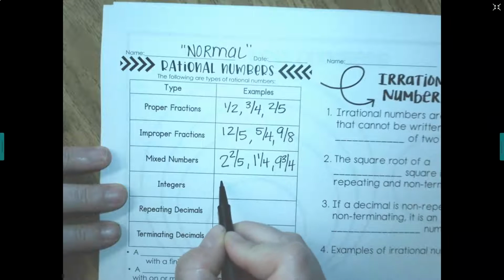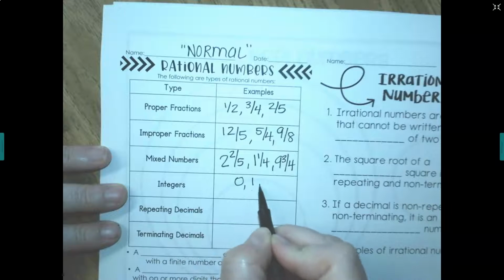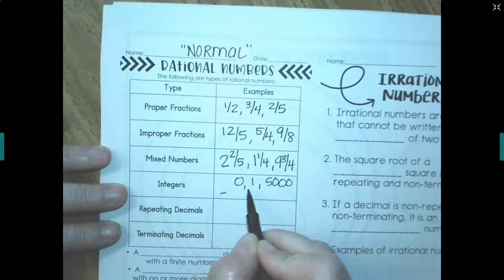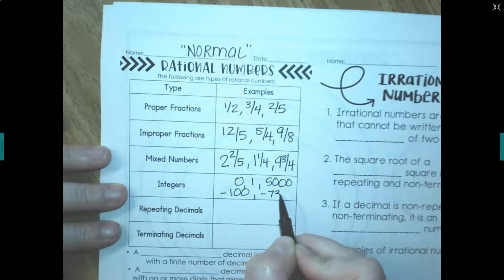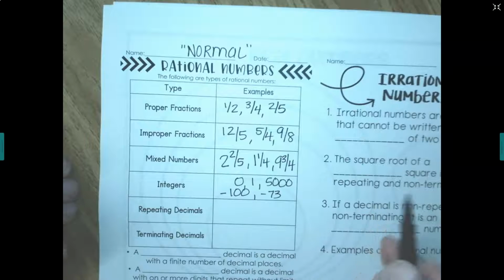Then, back to rational numbers, our integers. Remember those were the set of whole numbers, so we could include 0, we can include positive numbers, like 5,000, but we also have to include negative numbers, -100, -73. So positive and negative numbers are your integers.